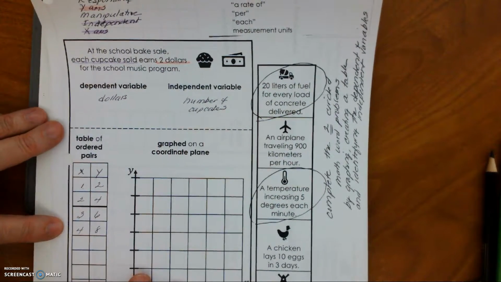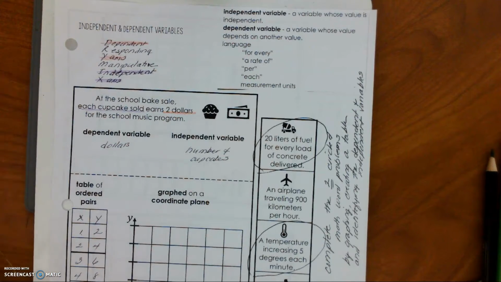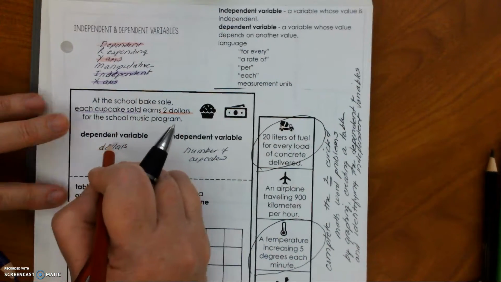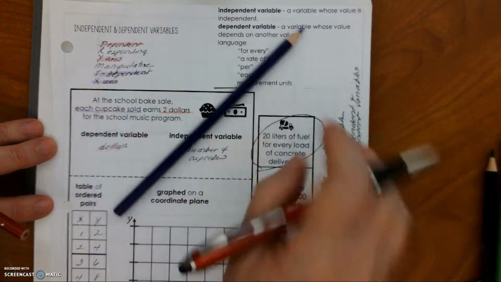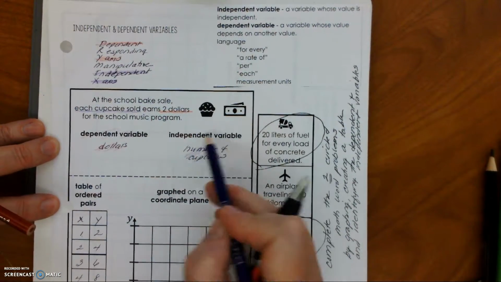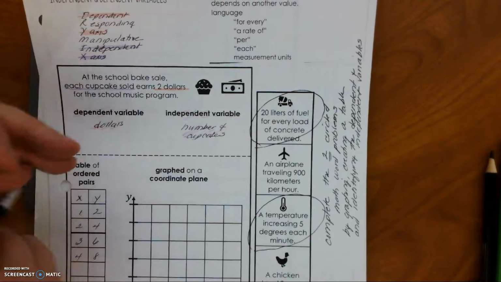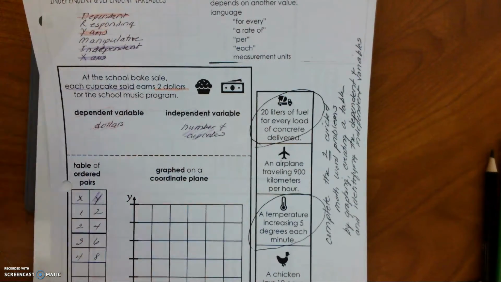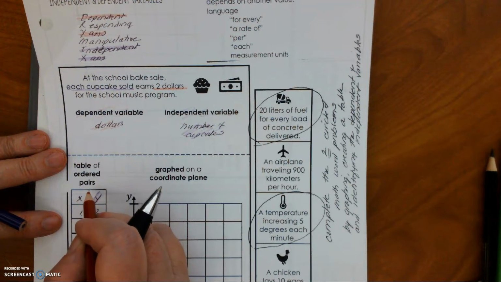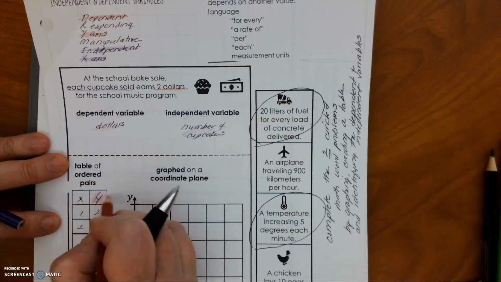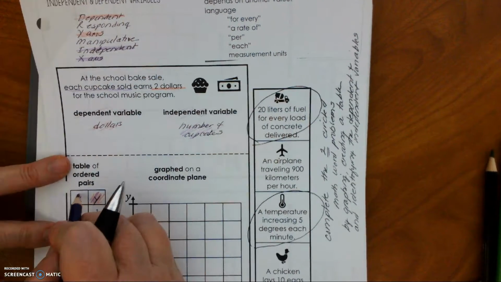So here, when you do X and Y too, I like to color, so I'm going to make the y-axis red, because we know that's the dependent, and the number of cupcakes is purple, the independent variable. Did I do that backwards? Yes, I did. So Y is the red, and the X is the purple.